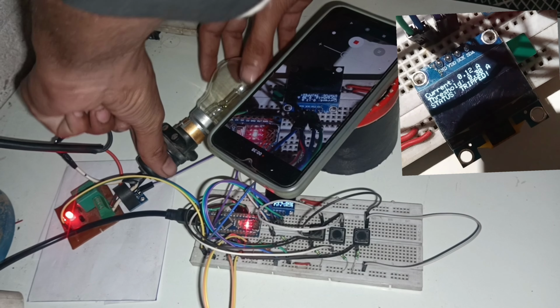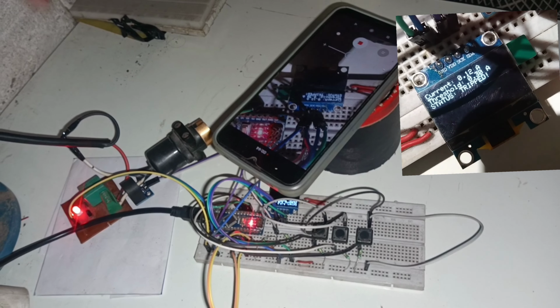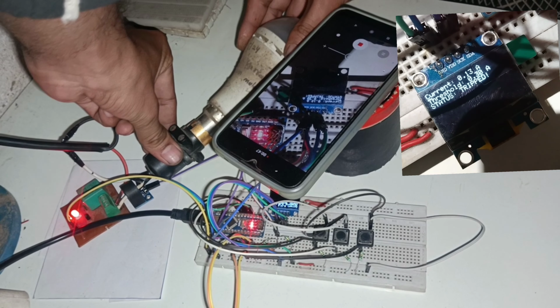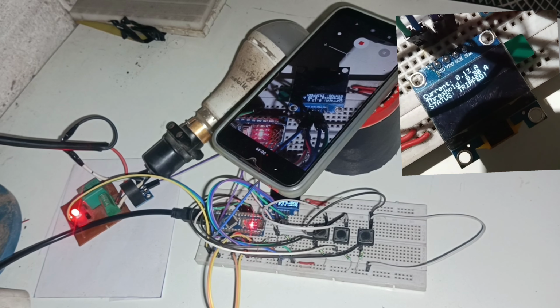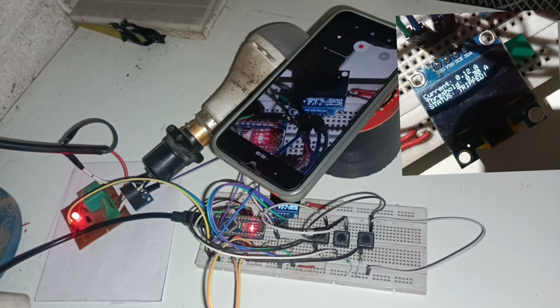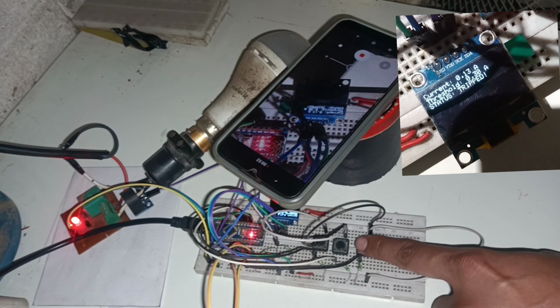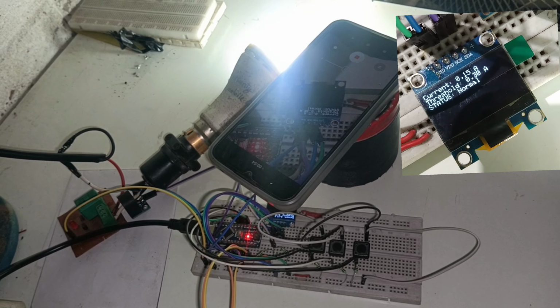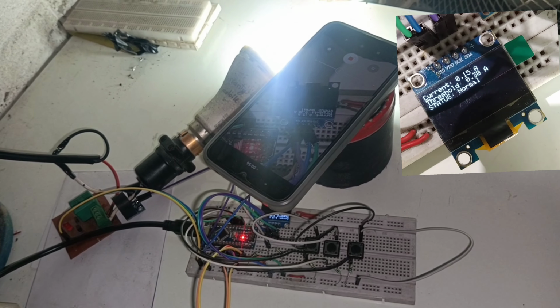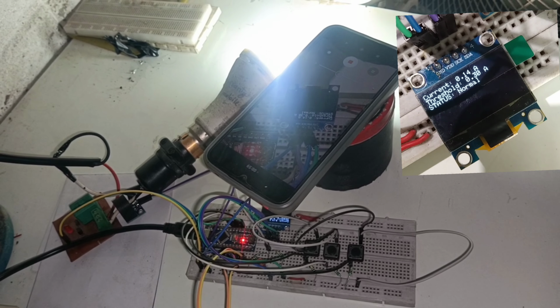Now I disconnect the 100-watt bulb and reconnect the 15-watt LED bulb. After connecting it, the bulb does not glow because the overload protector is still tripped. To restore operation, press the reset push button. After pressing the reset push button, the LED bulb turns on again.